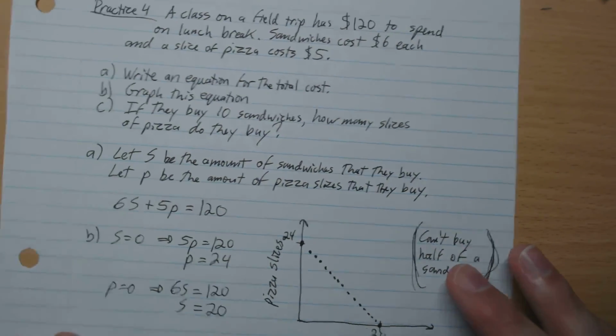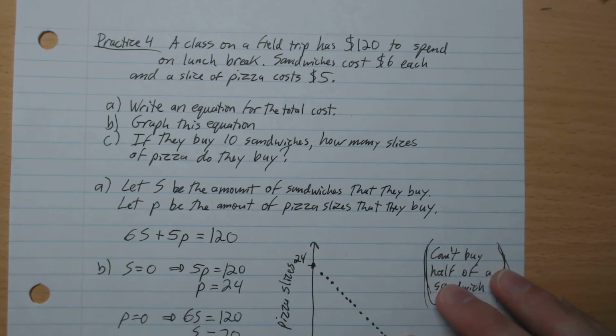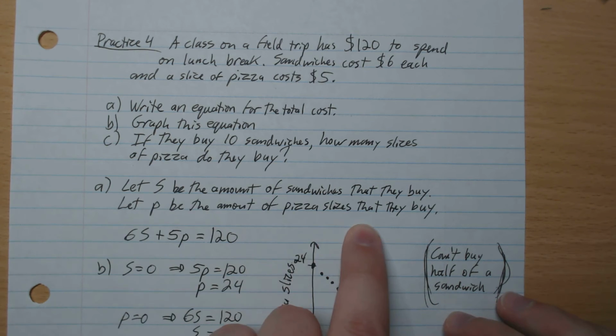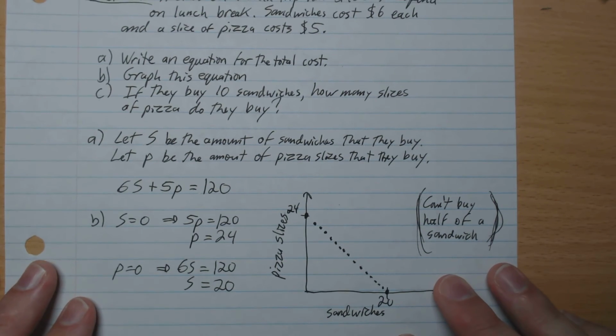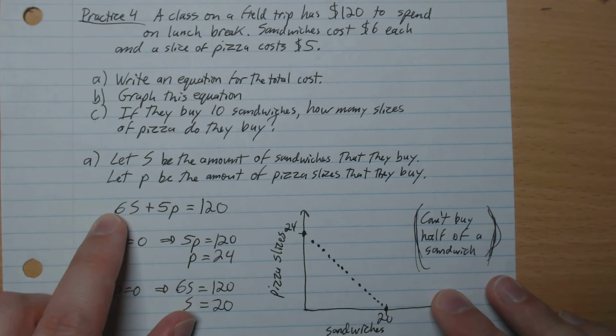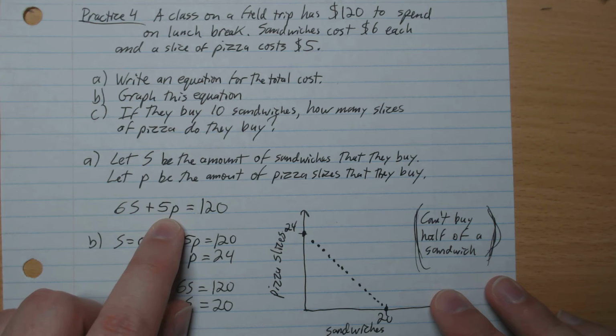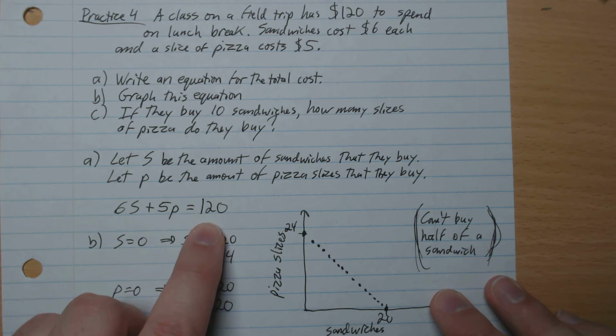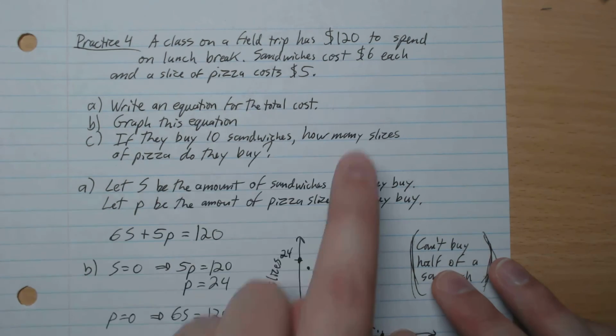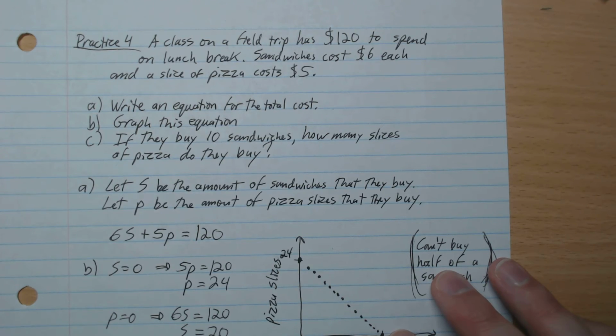Okay, A, let S be the amount of sandwiches that they buy, and P be the amount of pizza slices that they buy. And so a slice of pizza is $6. Sorry, a sandwich is $6, and a slice of pizza is $5. So 6S plus 5P equals 120, the amount total that's going to be spent.